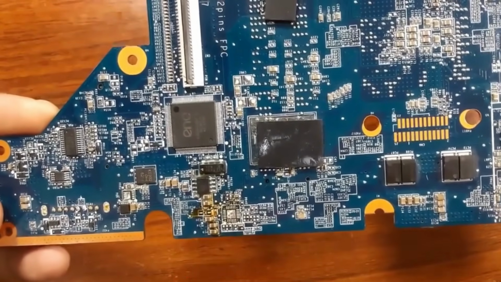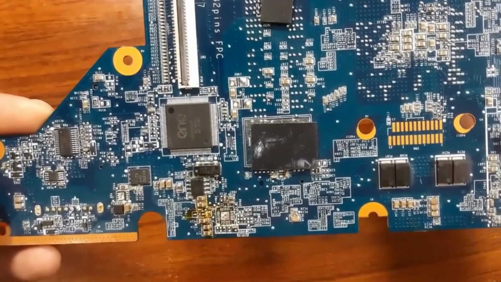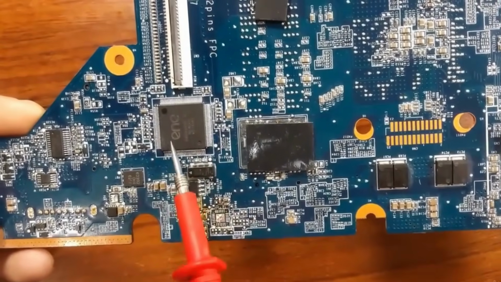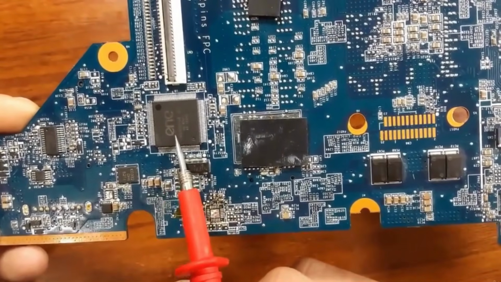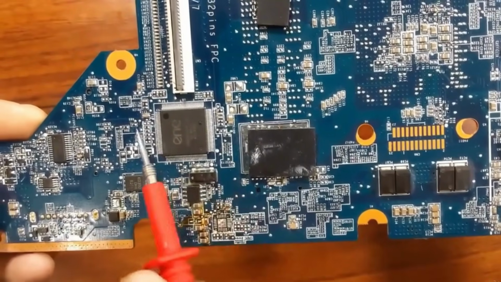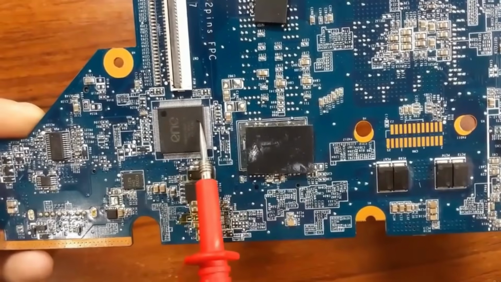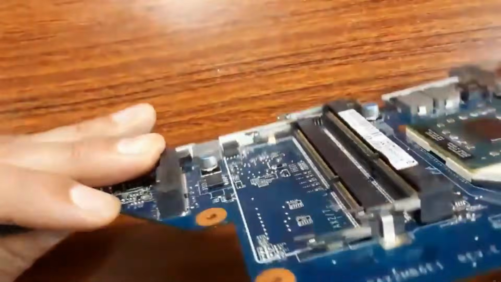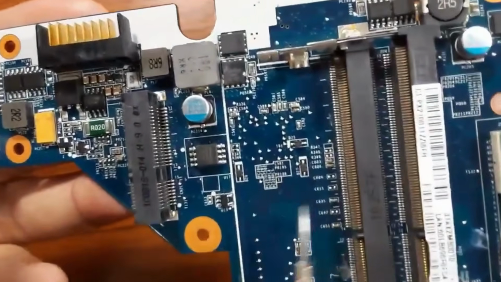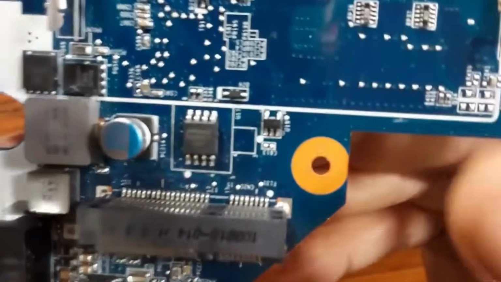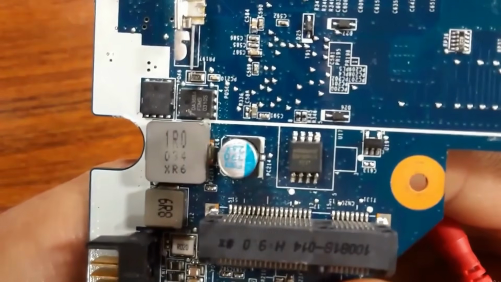Usually the BIOS chip is near to the SIO, the super input output IC. Let's check here. We don't have the BIOS, so the BIOS should be on the other side of this IC. So let's check. As you can see, this is the BIOS. Let's check its reference. As you can see here, this is the BIOS reference.